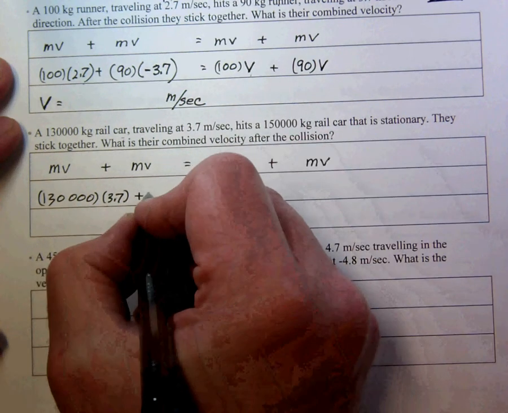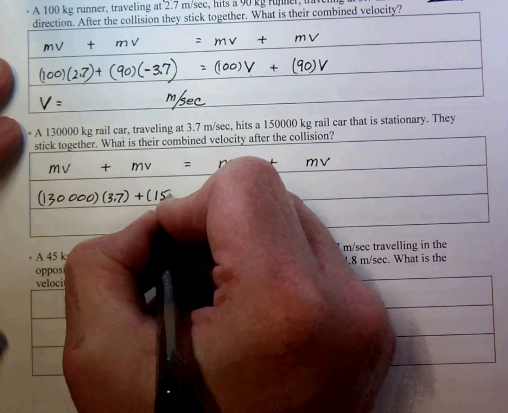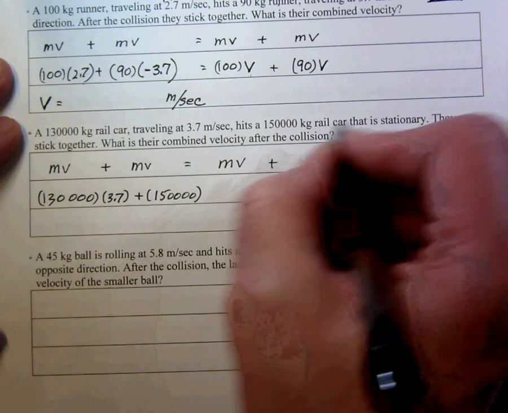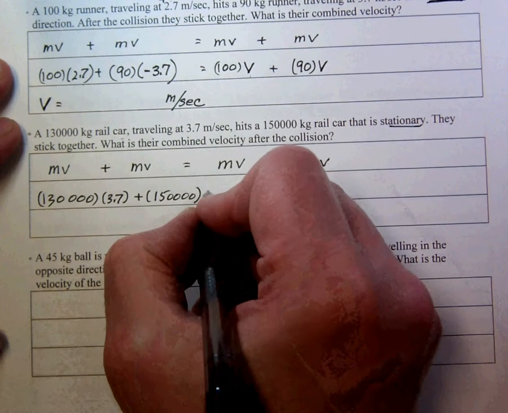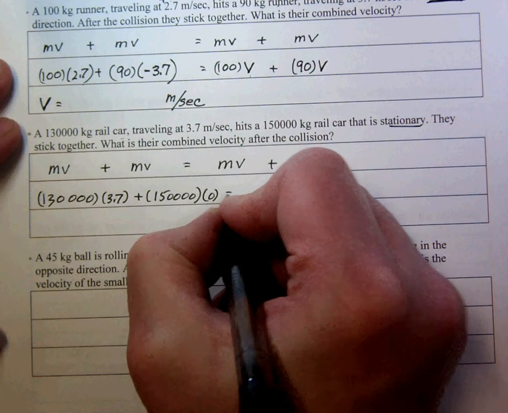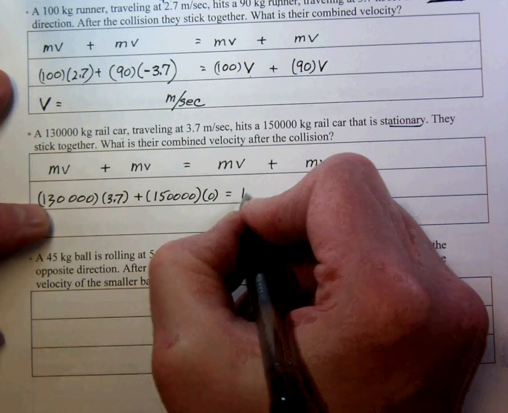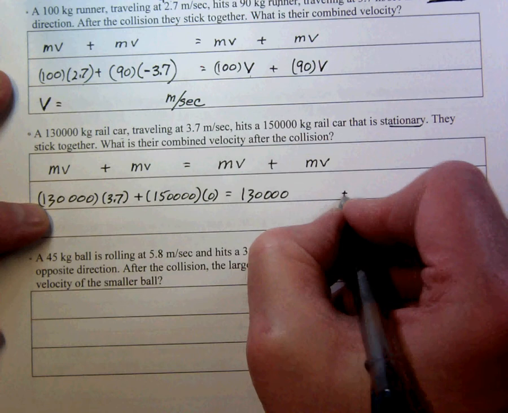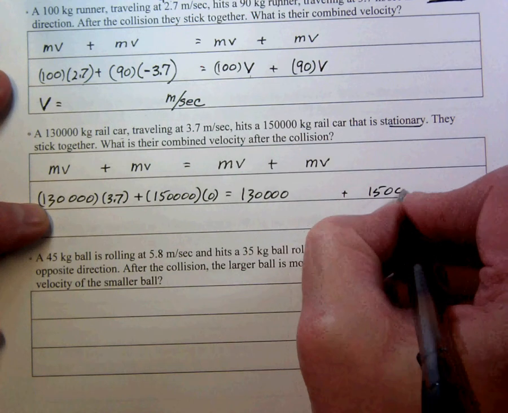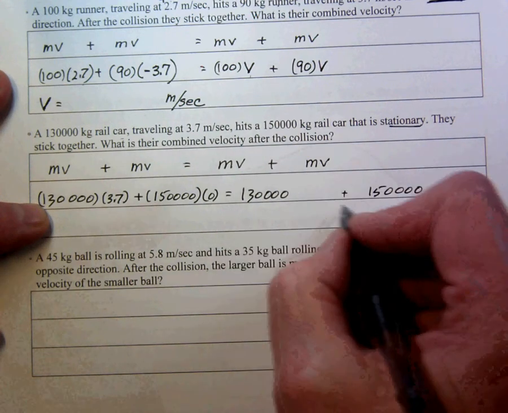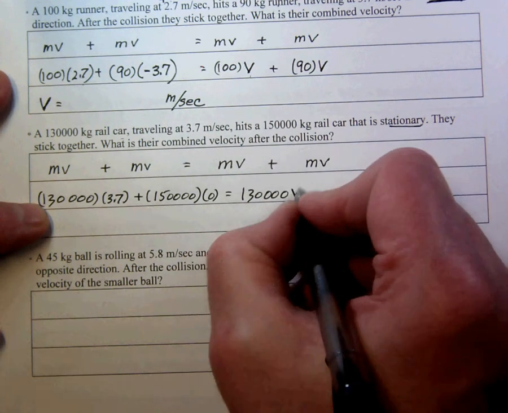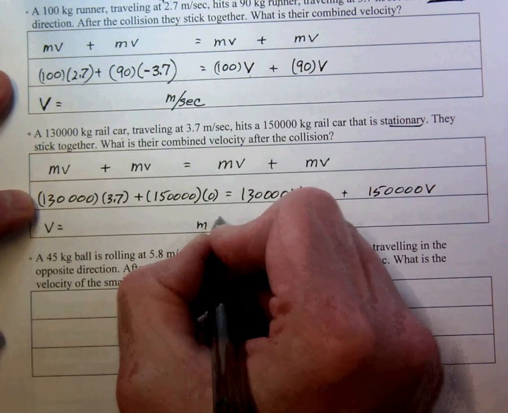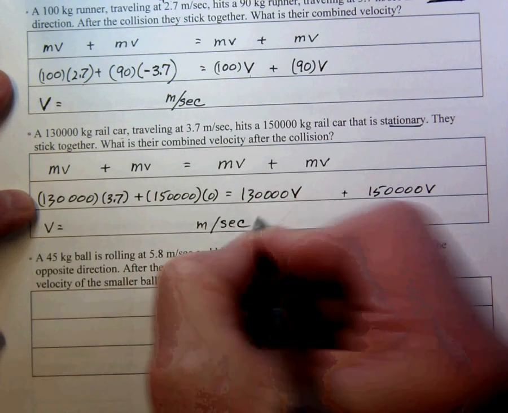Now the second one, is it stationary? What does stationary mean? 0. And so we have our 130,000 and then the 150,000, and since we don't have that, there's our unknown. V is in meters per second.